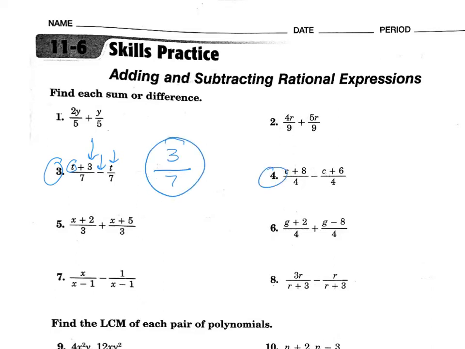Let's do number 4. Just doing a bunch of these. Notice this is a subtraction problem again. Our denominator stays the same. I have c minus c, so that disappears. And then I have 8 minus 6, which is 2. And then if you can reduce, definitely go ahead and do that.